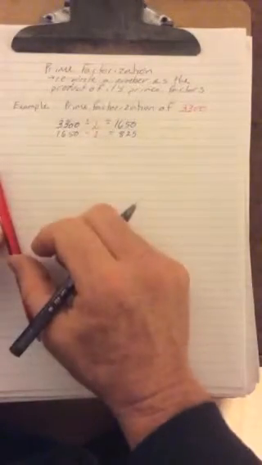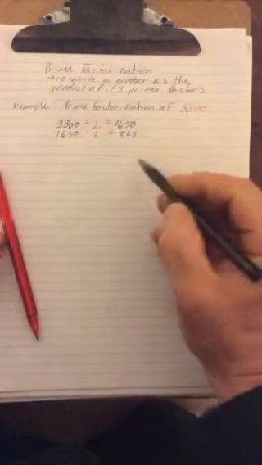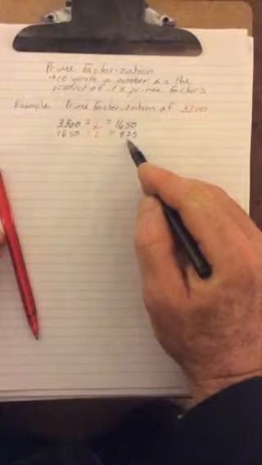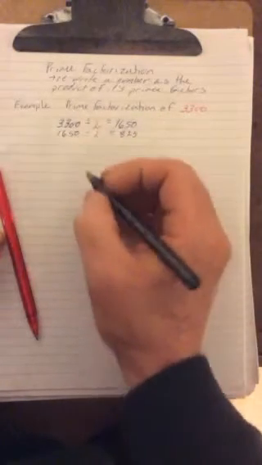Now I check that. Is that divisible by 2? No, it's not even. So I go to the next prime number in the list. The next one would be 3. Is it divisible by 3? Yes, it is. And how do I know? Because I do the 8 plus 2 plus 5 adds to 15. And because 15 is divisible by 3, then this whole number is divisible by 3.